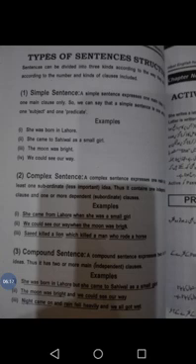Examples: she came from Lahore when she was a small girl. So here, she came from Lahore is independent clause. When she was a small girl is a subordinate clause. We could see our way when the moon was bright. This also consists of two clauses. Saeed killed a lion which killed a man who rode a horse. It has three clauses.